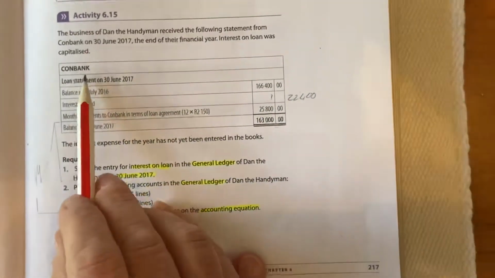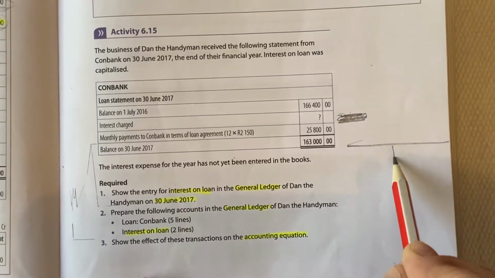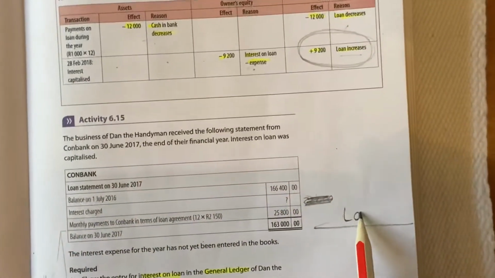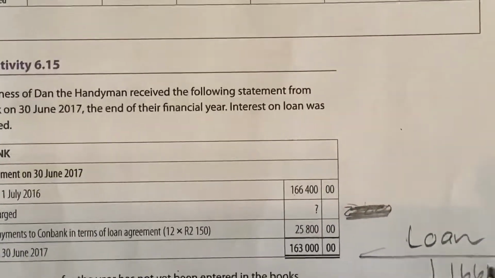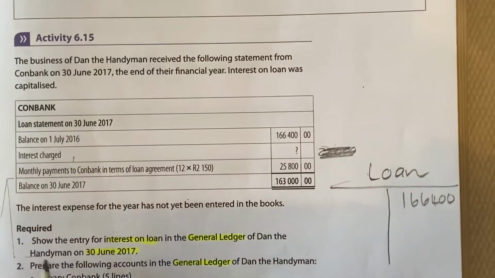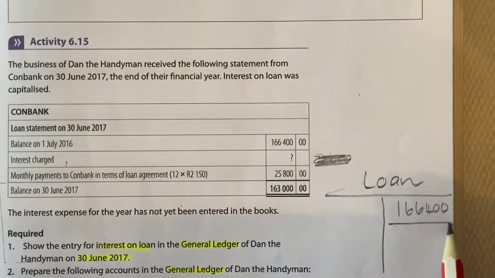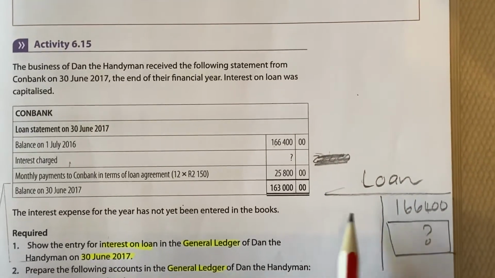And gentlemen, if you do activity 6.15, just always draw a T account. So that's a T account for your loan. Start with your balance at the beginning of the year. The interest charge is capitalized. They will tell you it's capitalized. So it must go here, but we don't know what it is. But you have to calculate it and it's easy.